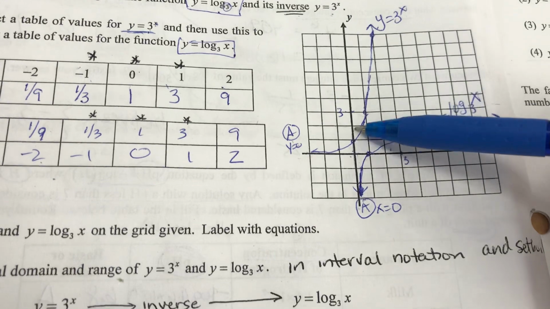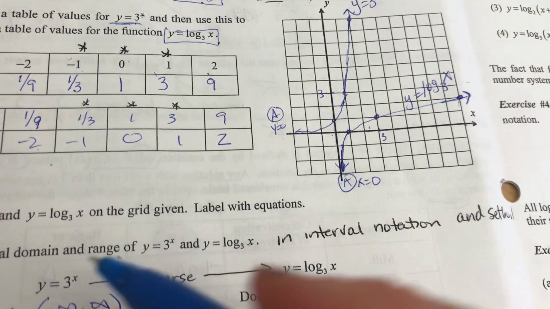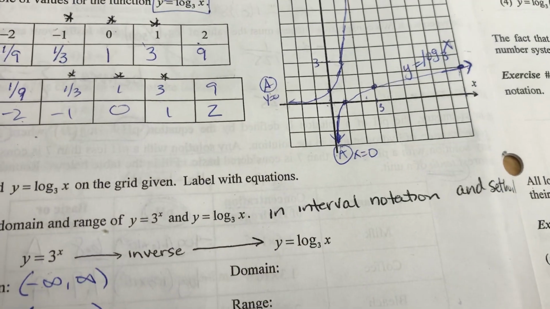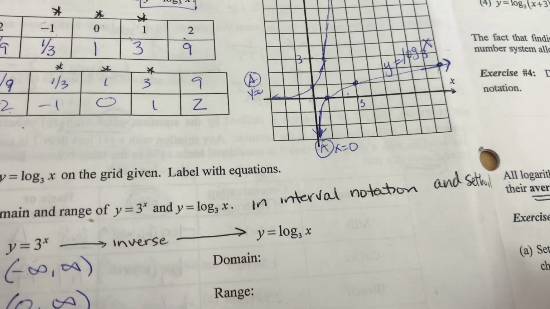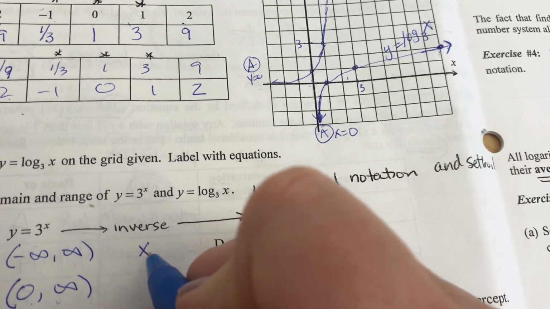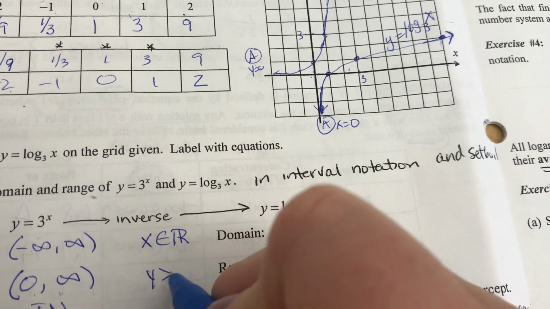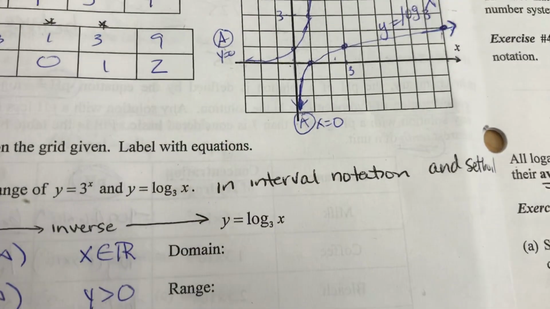Yet it's asymptoting at y equals 0, which means it can never be 0 or negative. So that is 0 not inclusive to infinity. Okay? So those are both interval notation. Set builder would be x is an element of all reals, or y is greater than 0. Okay, that's that set builder notation.